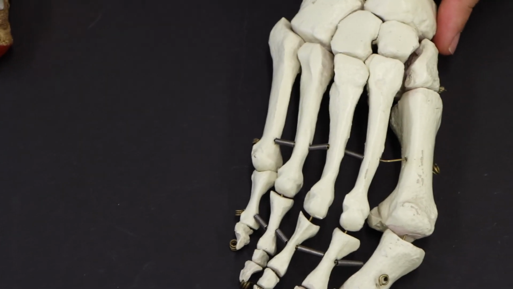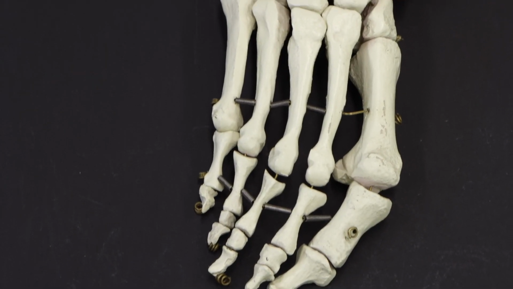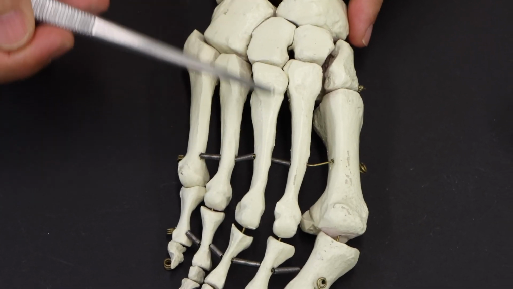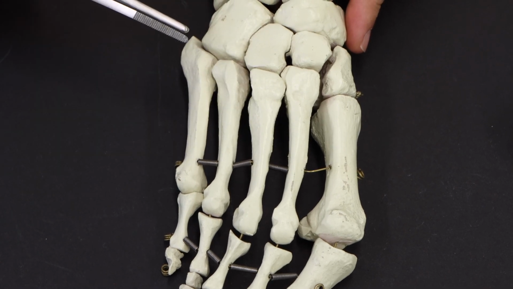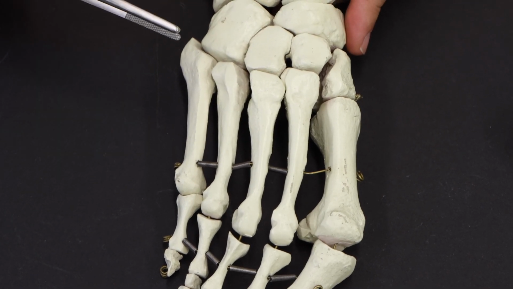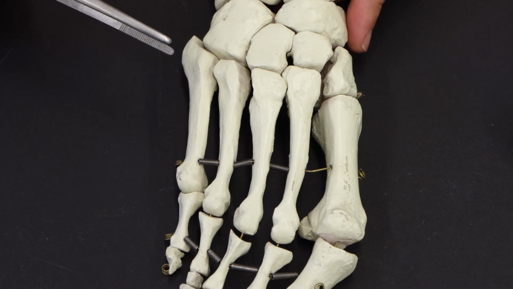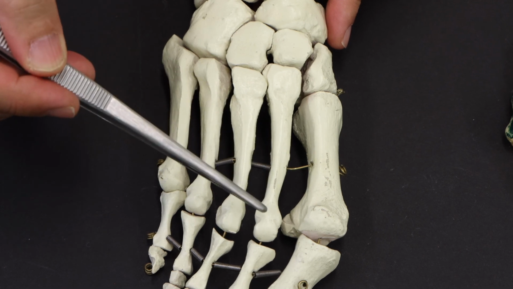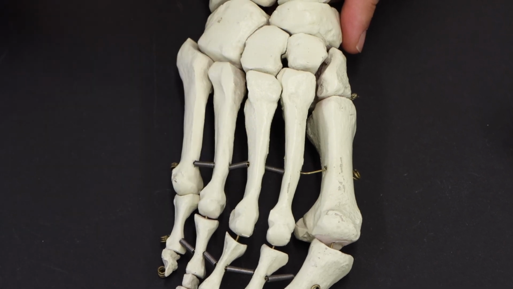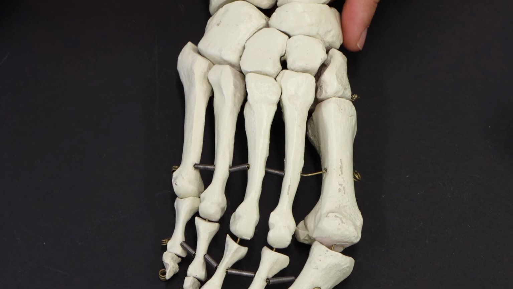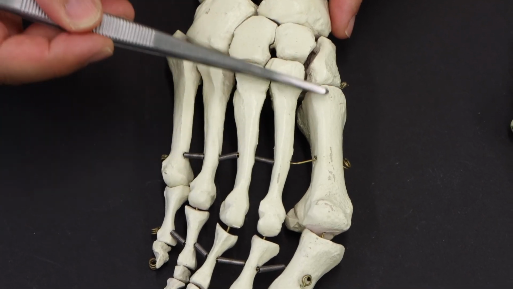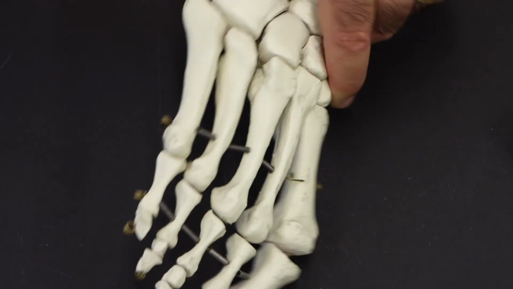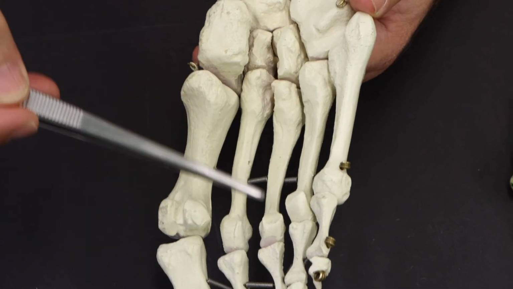Concerning the metatarsal bones, as we mentioned, they are long bones that contain three parts, exactly like the hand. We have base, body, and head of the metatarsal bone. At the dorsal part they are flat or a little bit convex. At the plantar part they are somewhat concave.